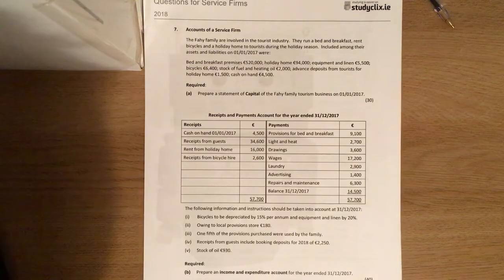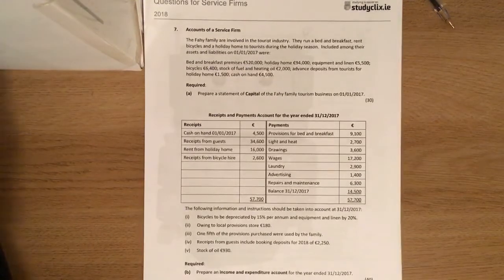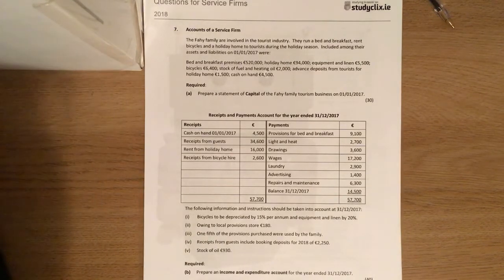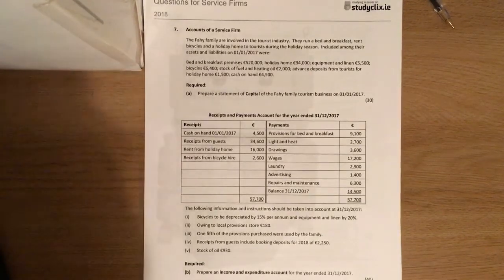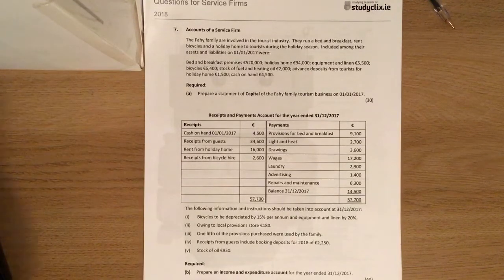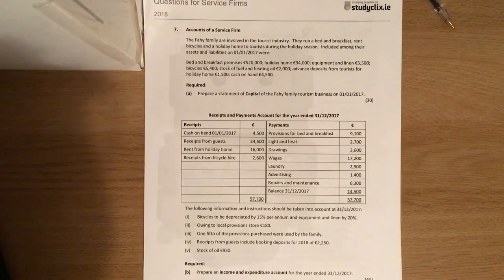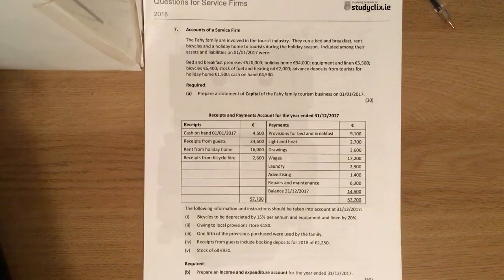All right, so accounts of a service firm. A service firm is just a company which is involved in providing a service rather than buying and selling goods or manufacturing and selling goods. So doctors, dentists, physios, professional services like accounting, solicitor, taxi driver, hairdresser, barber, all services.